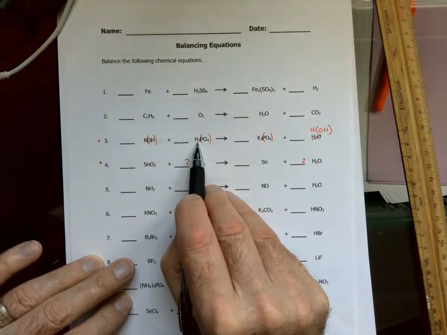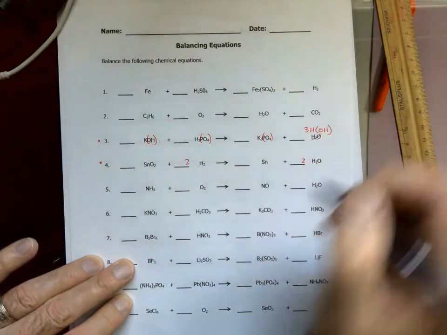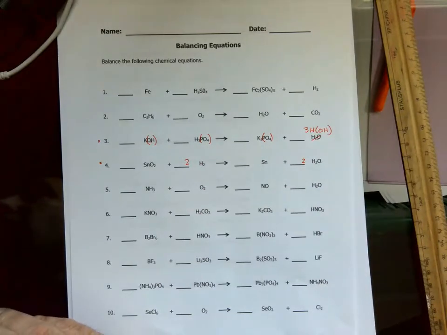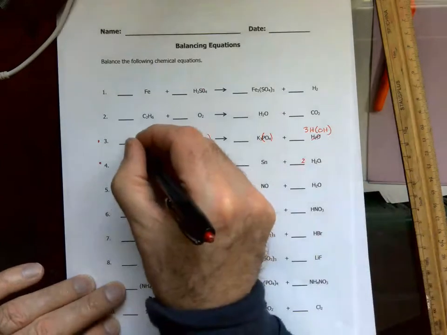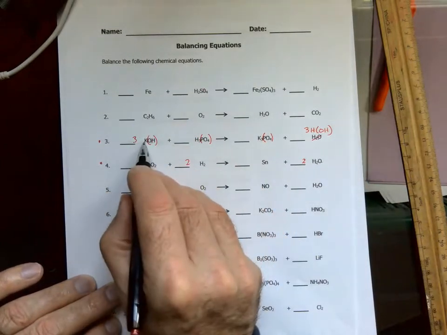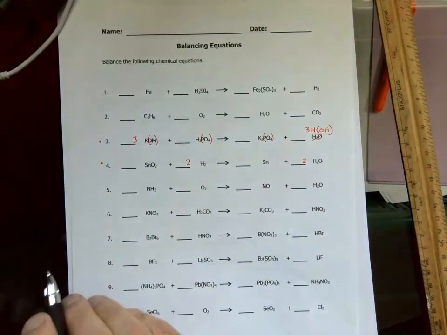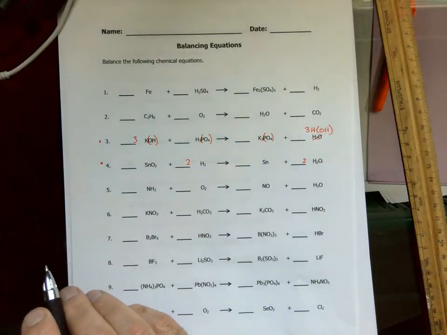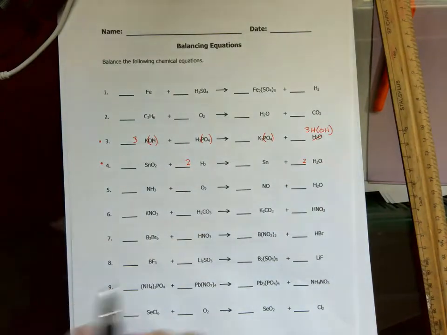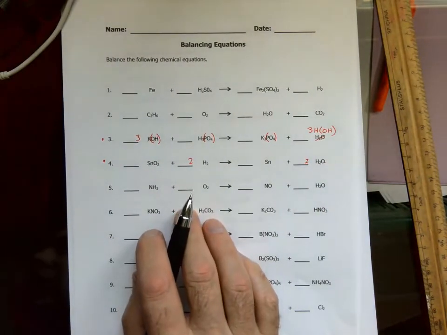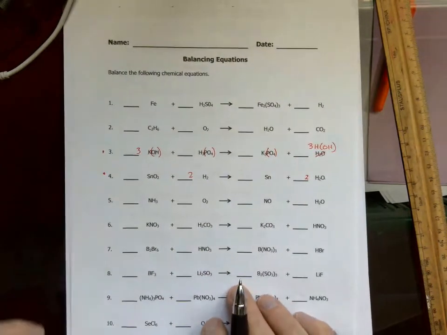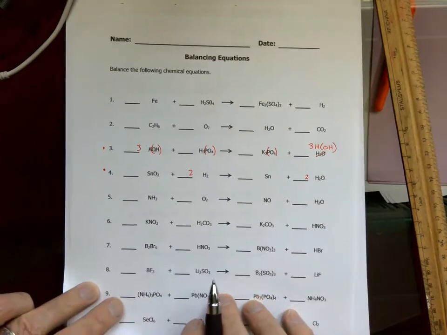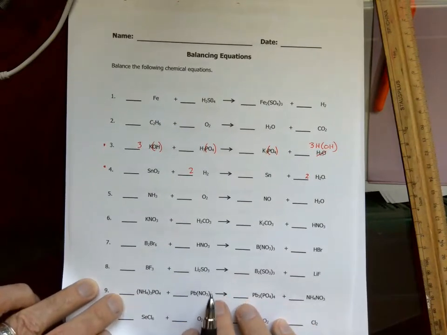3 H's here. So sometimes you have to jump around to find what to balance first. 3 OHs here, 3 OHs here, 3 K, 3 K. Notice how I balance something, I look what it's attached to, and I balance that. This is a good rote way of doing this. I think I had one more of the basic rules that I wanted to show you.